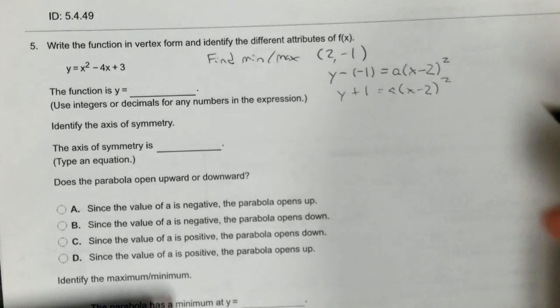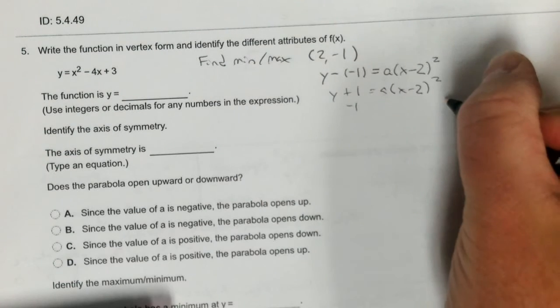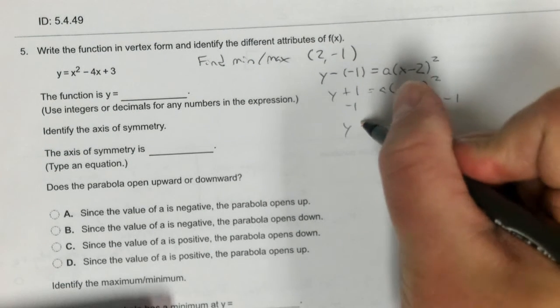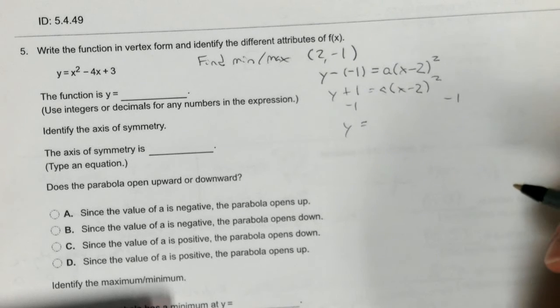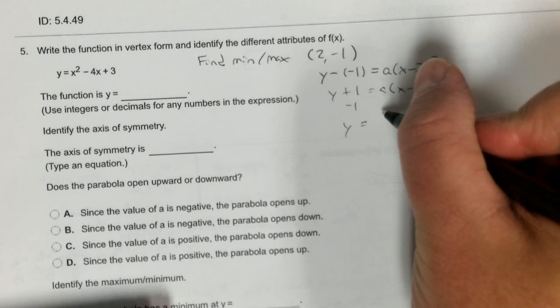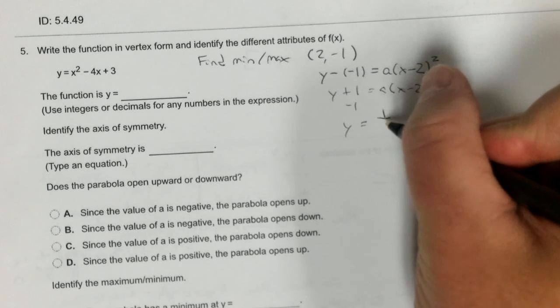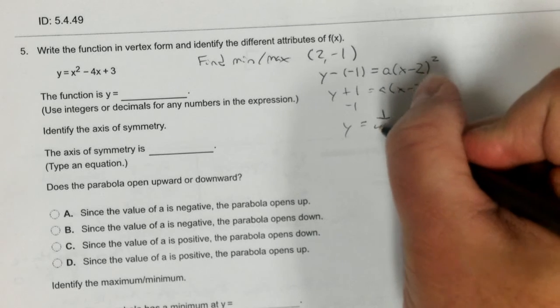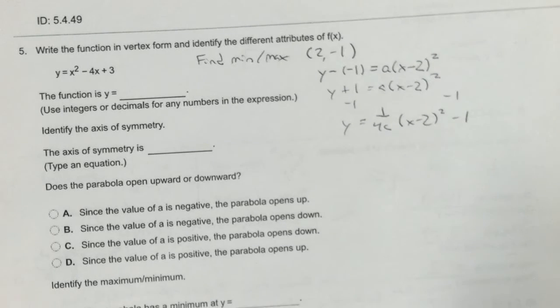On most of these, they want you to solve for y because it says y equal. So we have y equal, again, a, but I'm going to change a to be 1 over 4c, times x minus 2 squared minus 1.